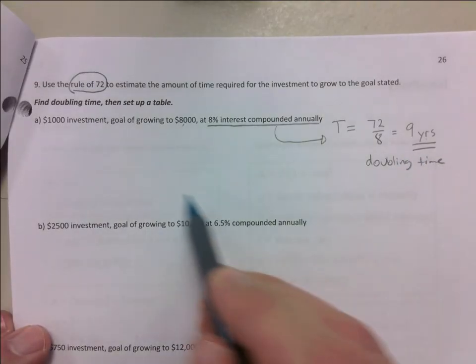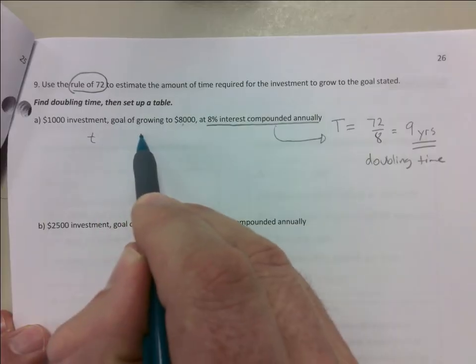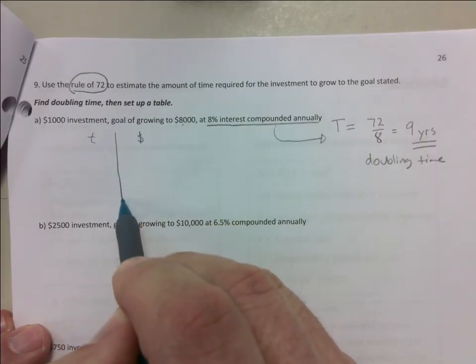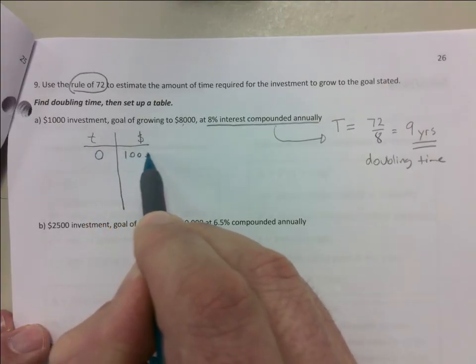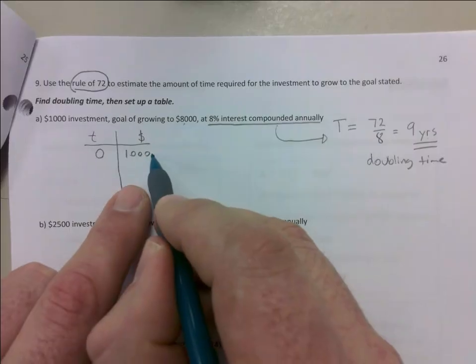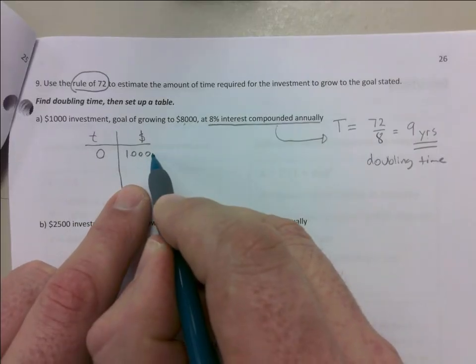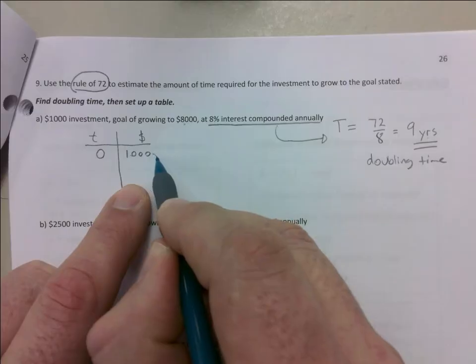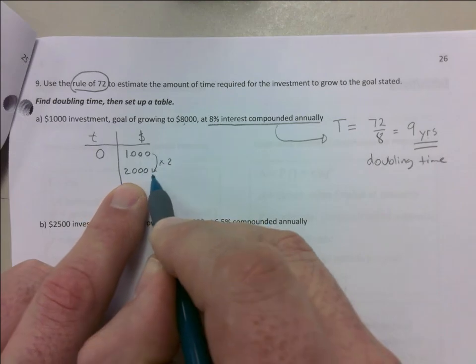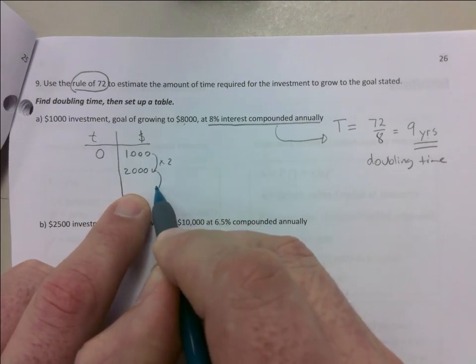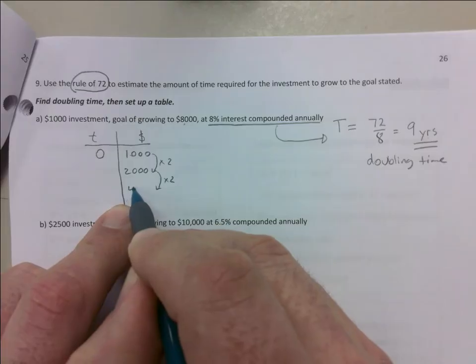So let's go back here and make our table. Time and money. You start at time 0. You have $1,000. Let's do this here. We want to get to what? 8,000? So we need to double once to get to 2,000, right? We need to double one more time to get to 4,000.